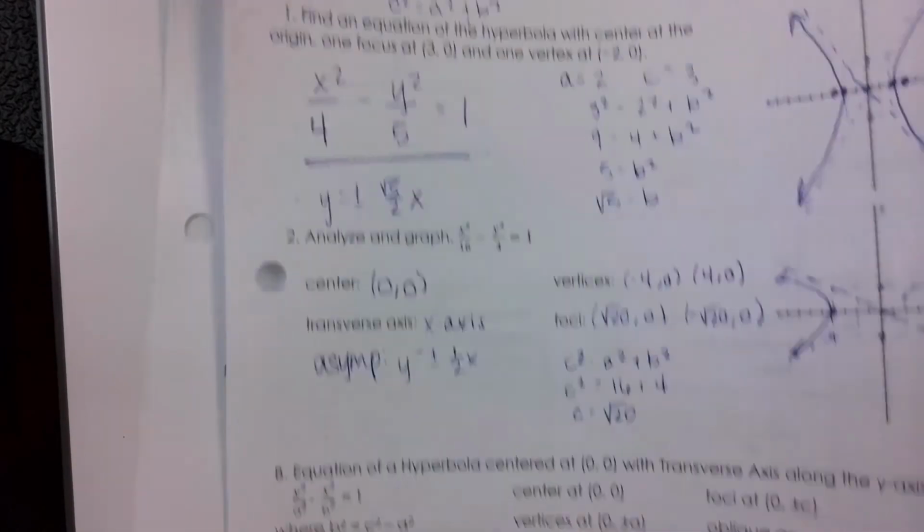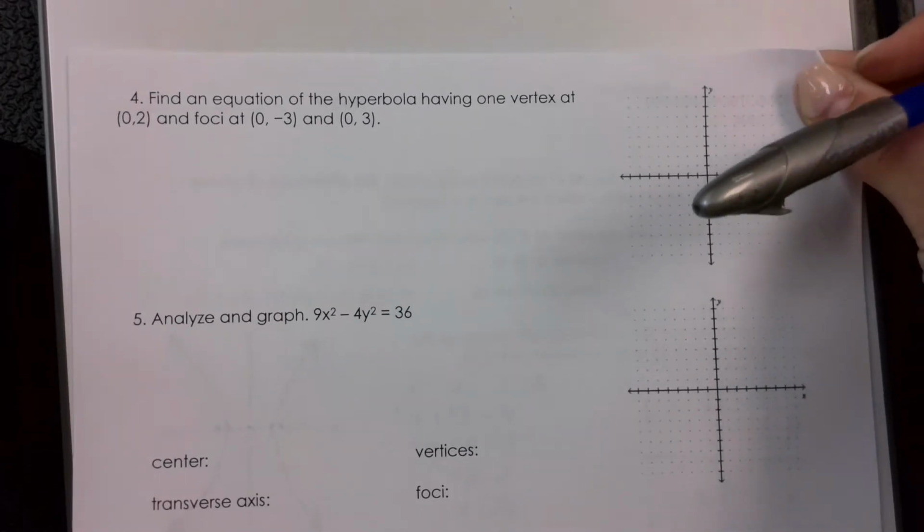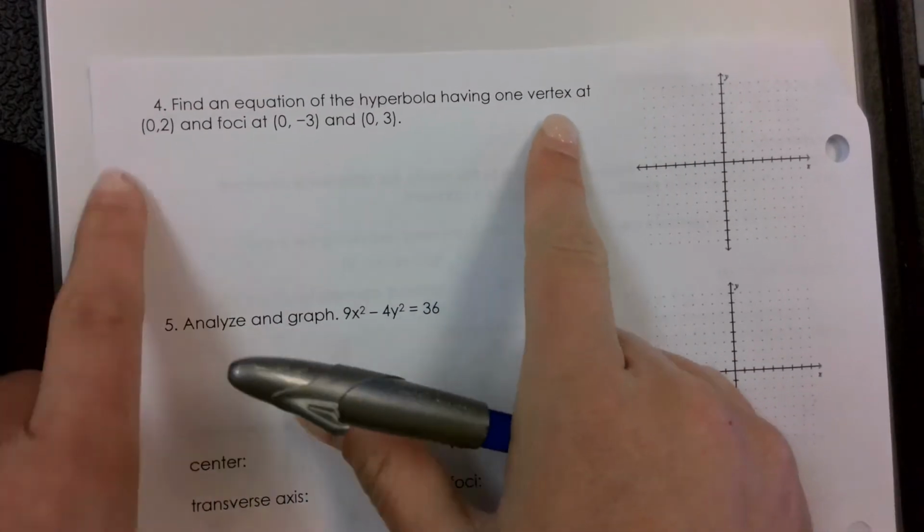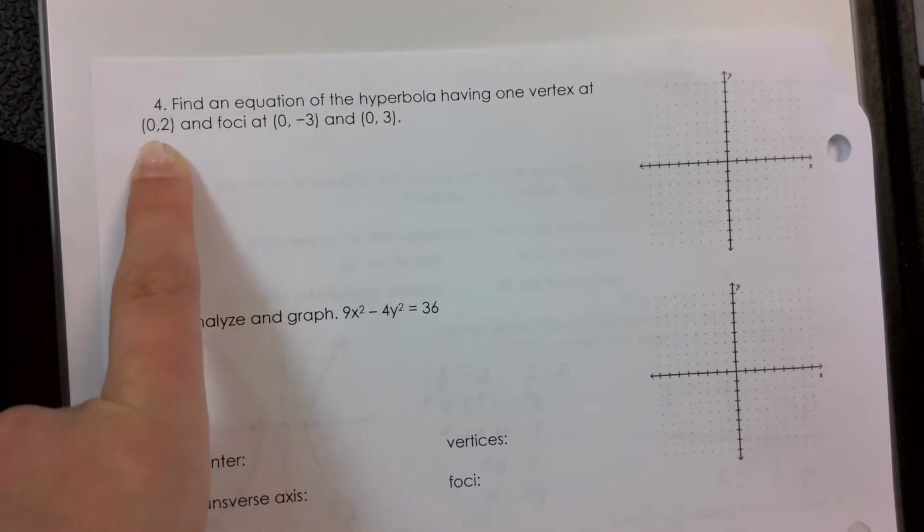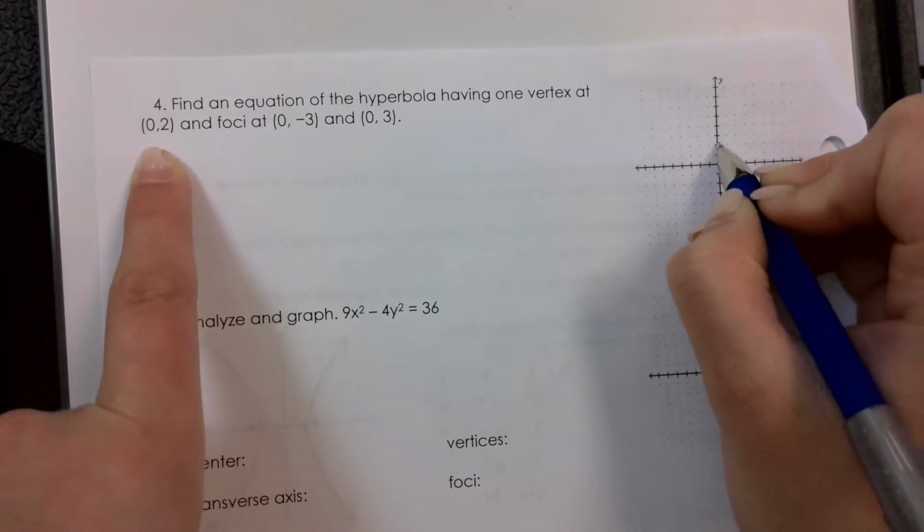All right, so moving on to the next one. For the next one, we need to find the equation of a hyperbola that has one vertex at 0, 2. So I'm going to go ahead and plot that. So at 0, 2, we have a vertex.